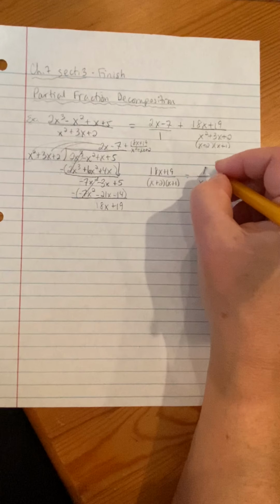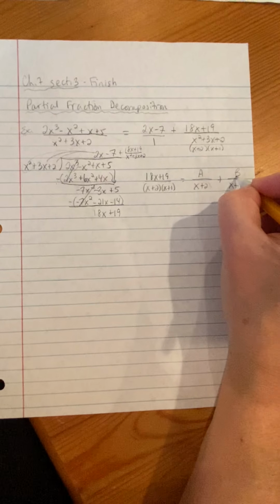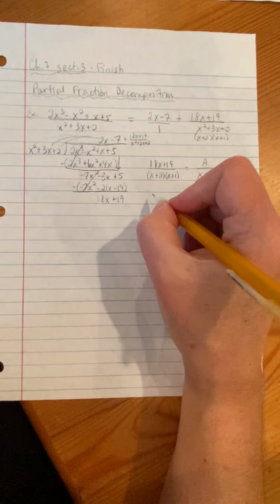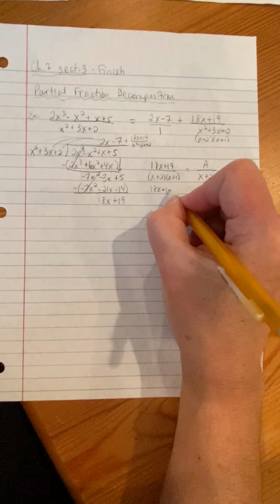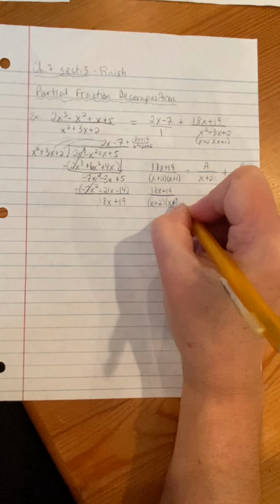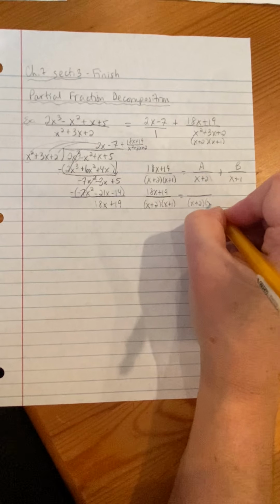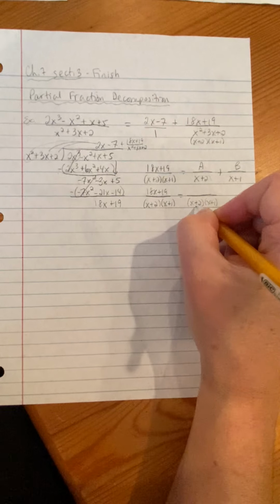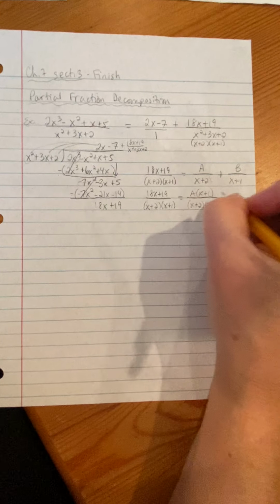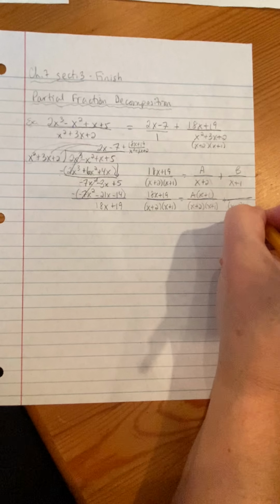All right, so our numerator here is just some constant. We'll call it a. The numerator here is just some constant. We'll call that b. And now we're going to get the common denominator across the board here. So it'll be 18x plus 19 all over the x plus 2, x plus 1 denominator. Okay, and that's going to equal what numerator over this common denominator of x plus 2, x plus 1? That would have to be a times x plus 1. And then over here, get this denominator to also be x plus 2, x plus 1.